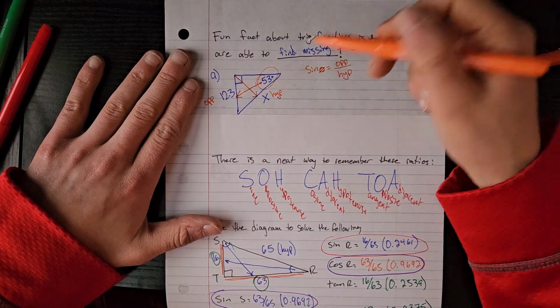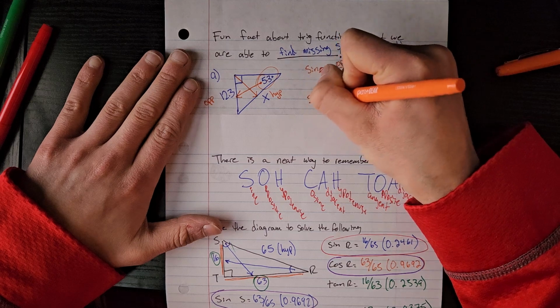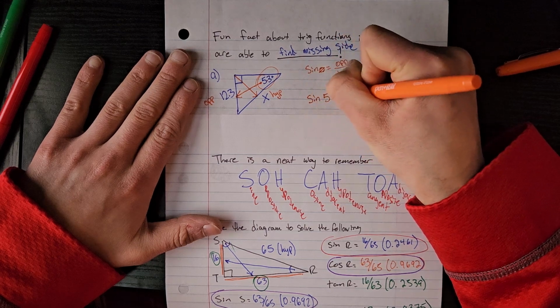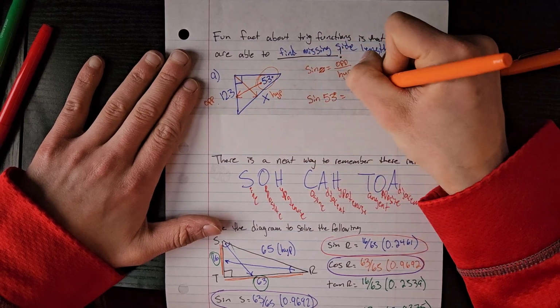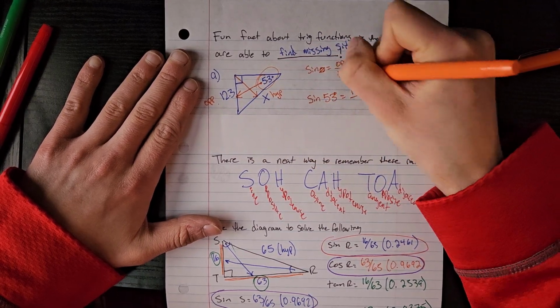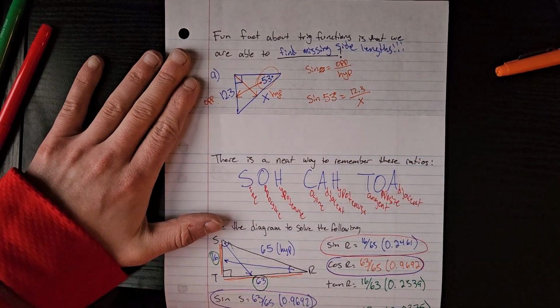Now we fill in what we know. I know this angle right here is 53, so that means I can put sine of 53 right here. That's equal to the opposite side, which is 12.3, over the hypotenuse, which is x. And now I can solve for x.